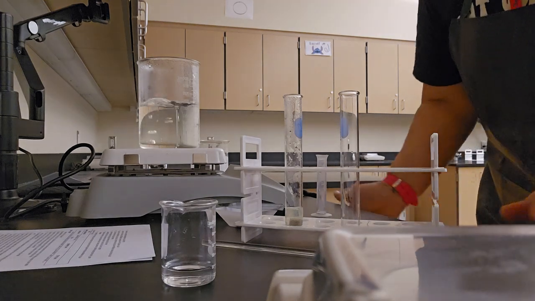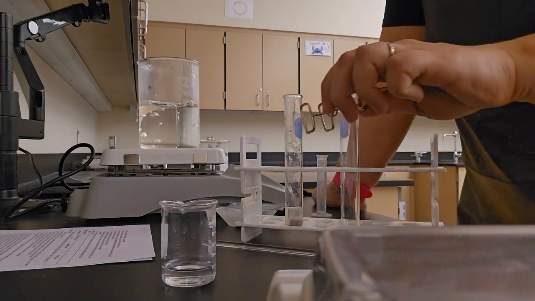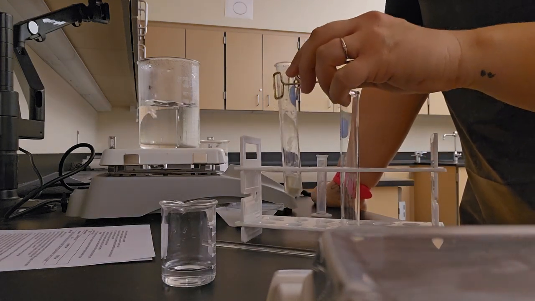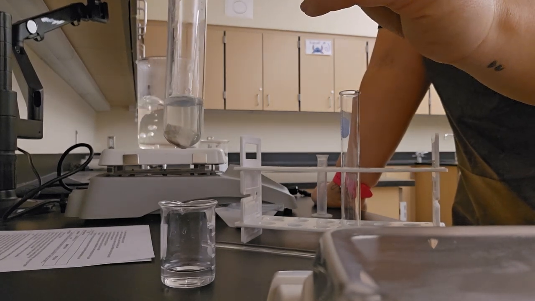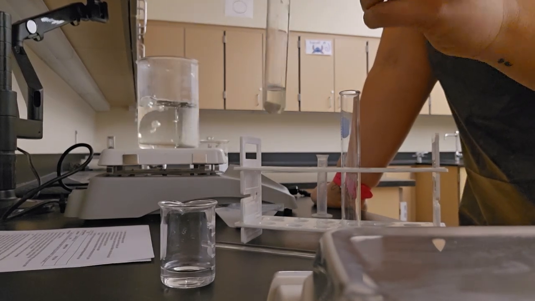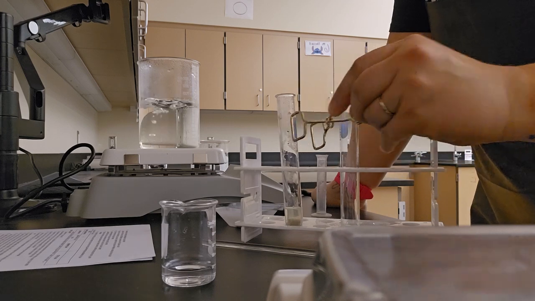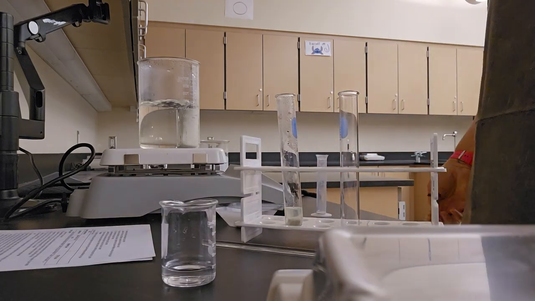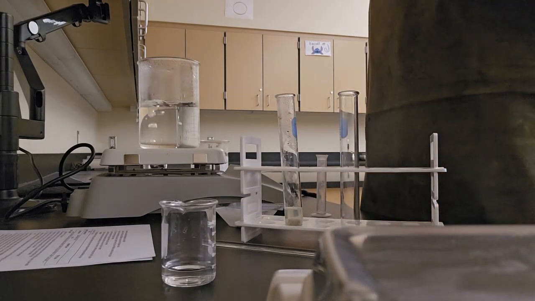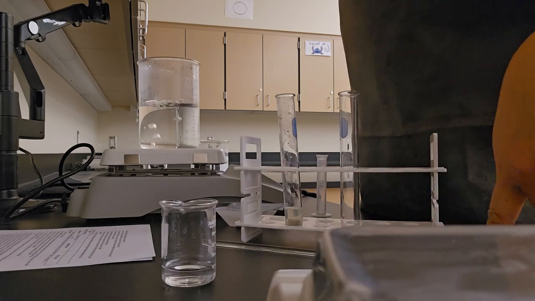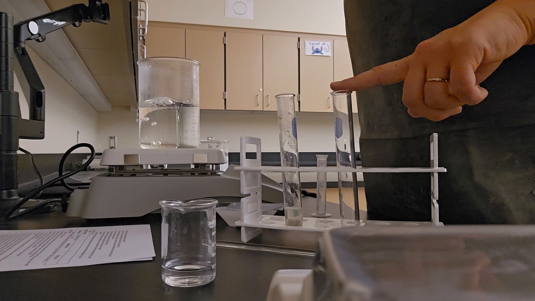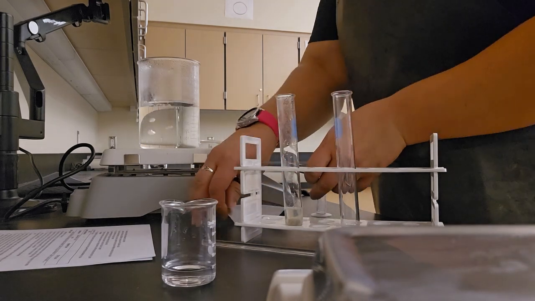And no reaction. Just so you guys can see as well, carefully hold that up for the camera. No reaction after it's been boiled for 3 minutes. So in my data table under boiled liver, I would record a 0 for my rate of reaction. Then we're going to move on in the second test tube.